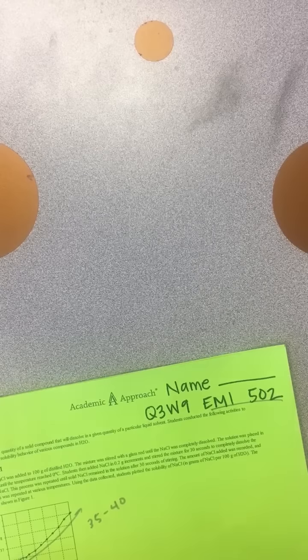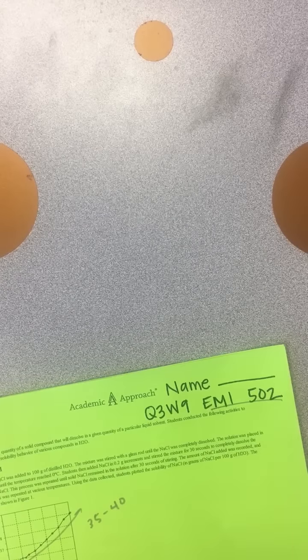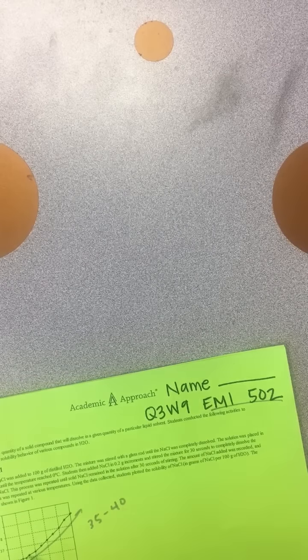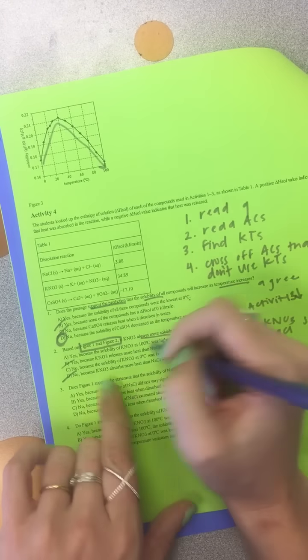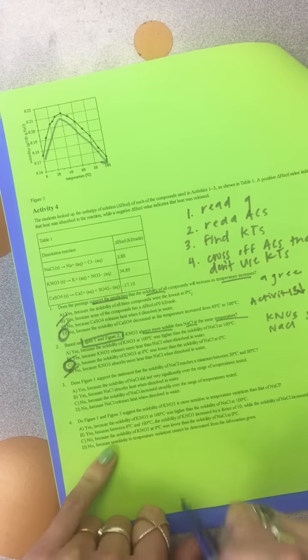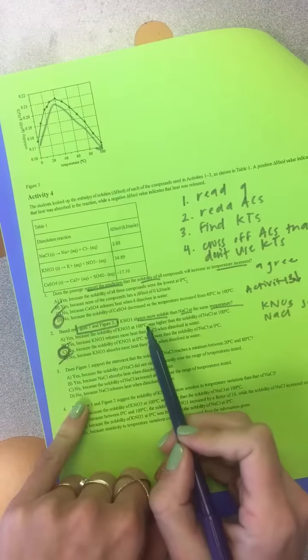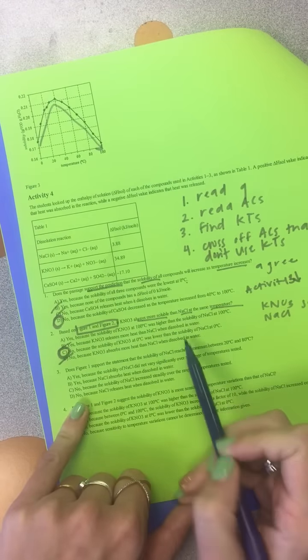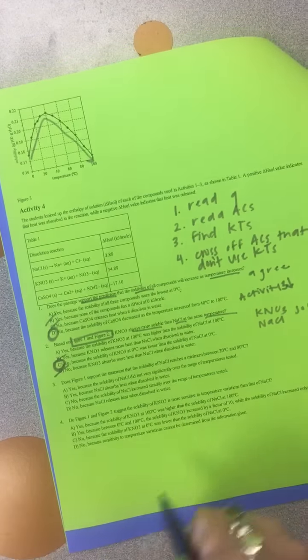Let's see, at 10, at 20, this is like 45, that's 36. So those first 2 temperatures are the only ones that we can really say. So let's see. No, because the solubility at 0 degrees was lower. So we can say that based on our graph. Because 100 degrees, this proves our point, but this one disproves it. So the answer for 2 is C.